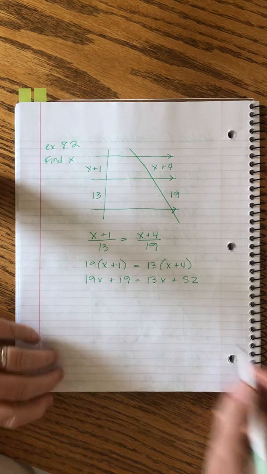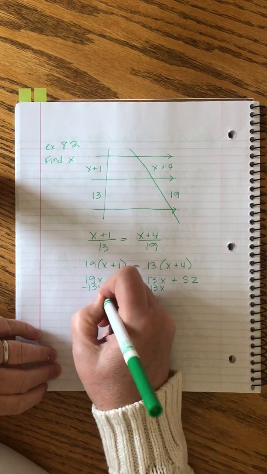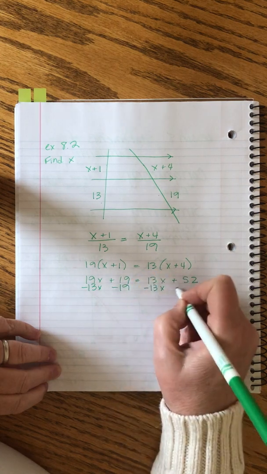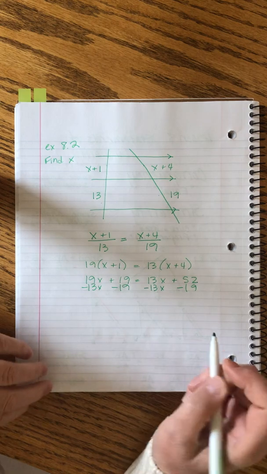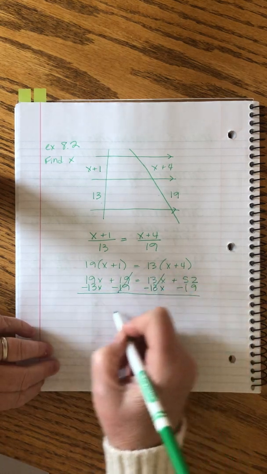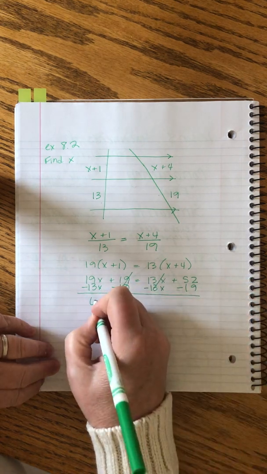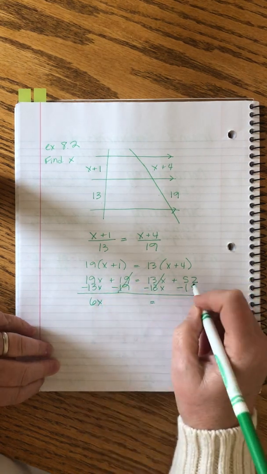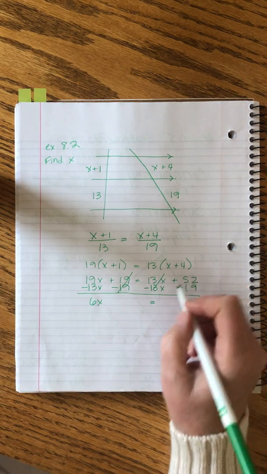Okay. I decided to bring the 13 this way because 19 minus 13 will give me a positive number. Those all cancel. 6x equals 33.